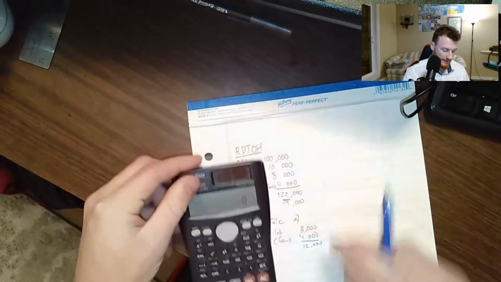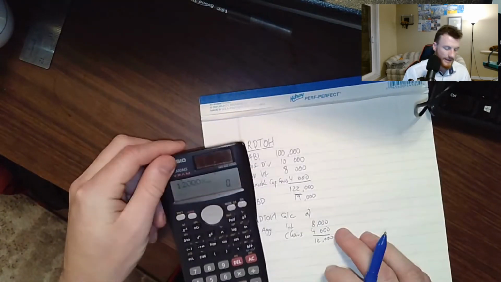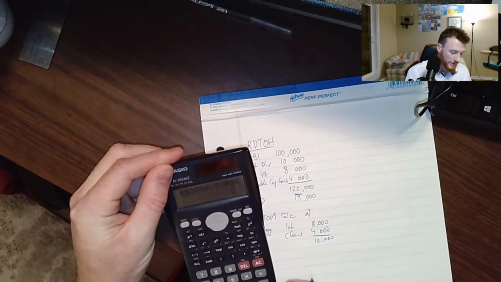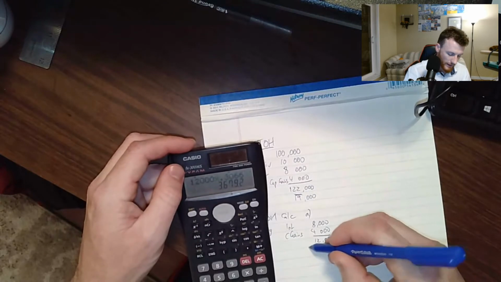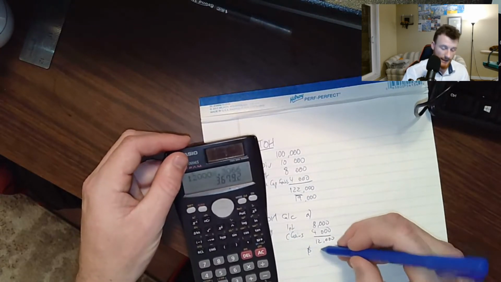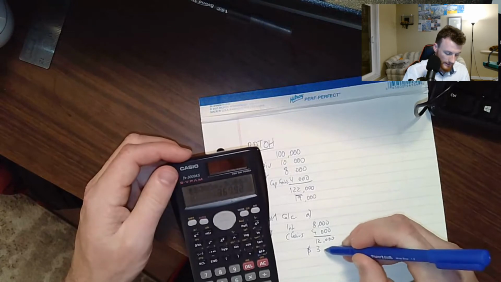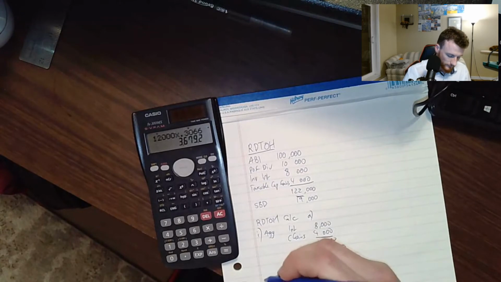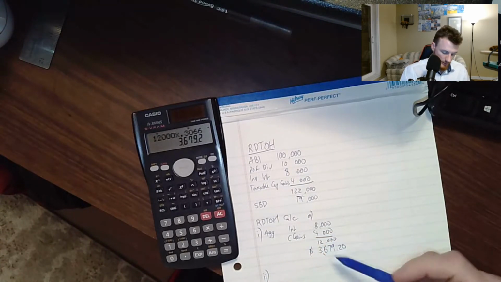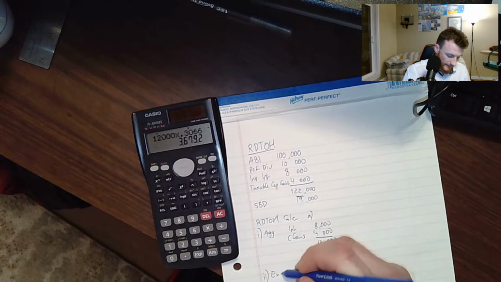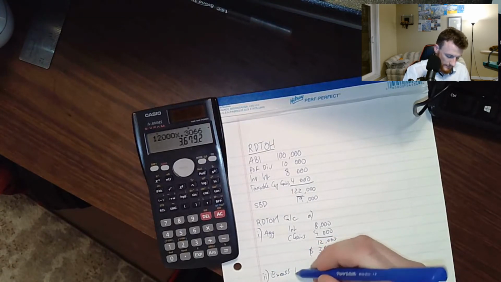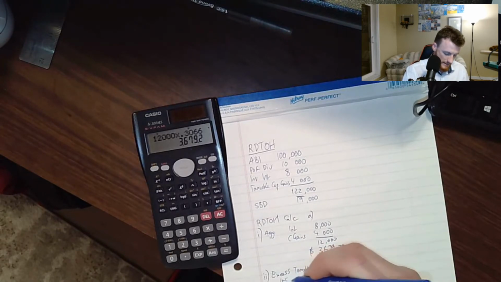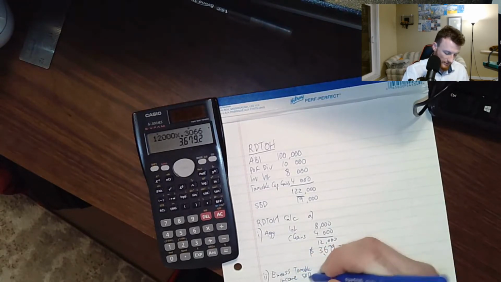We are going to times this $12,000 by the 30.66% to give our refundable tax of $3,679.20. Next, we have to calculate the excess of our taxable income over the small business deduction.